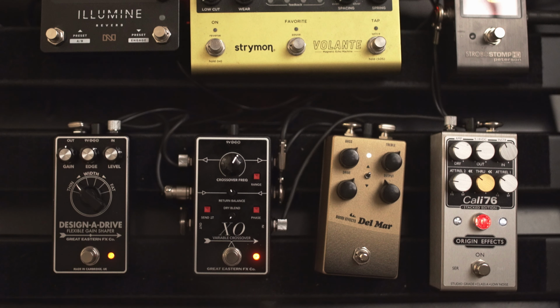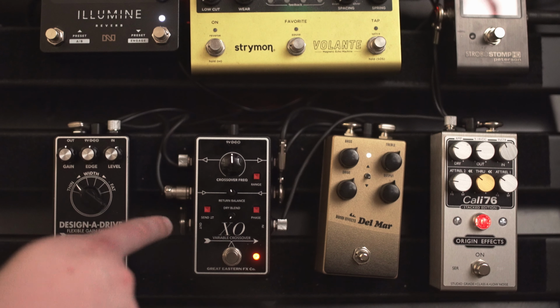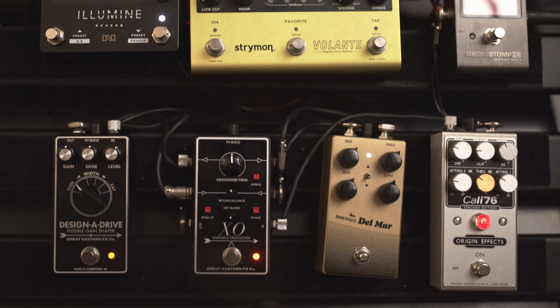Really, really cool, I think, for big lead lines. We can flip the bands here and just hear what that sounds like for a second.